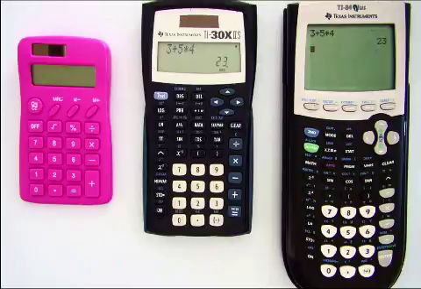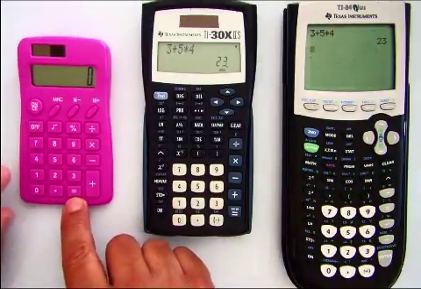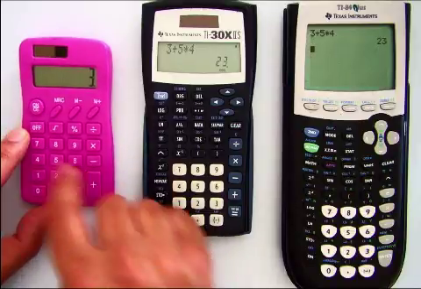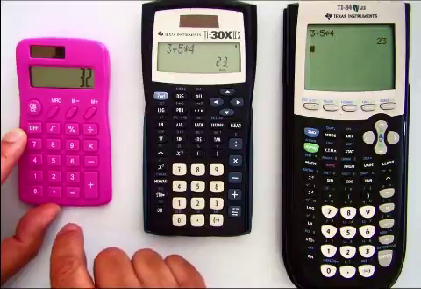This knows the order of operations as well. All right, well, what about this fun little pink calculator down here? Let's turn this one on and let's see what's going to happen here. 3 plus 5 times 4.